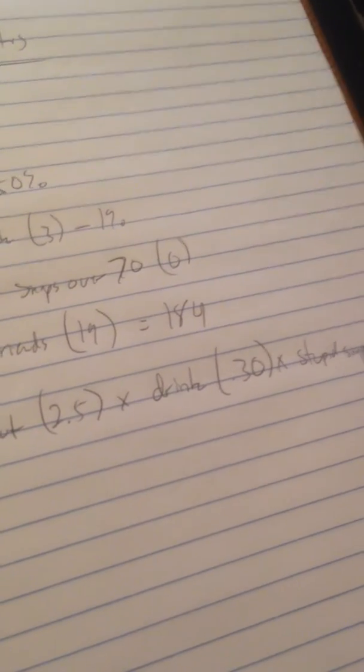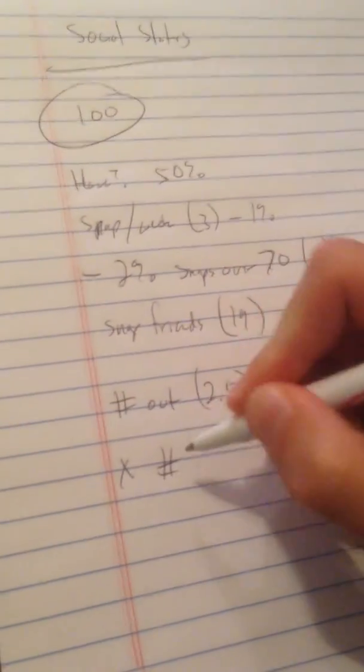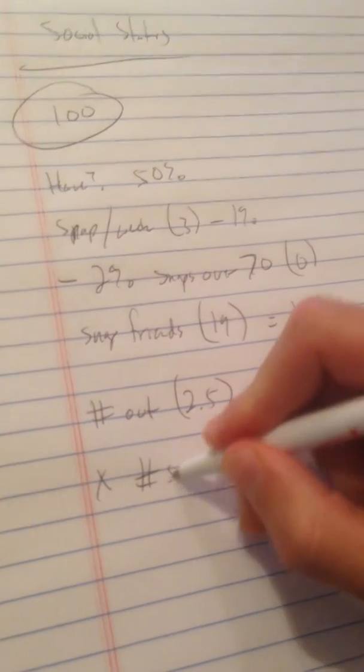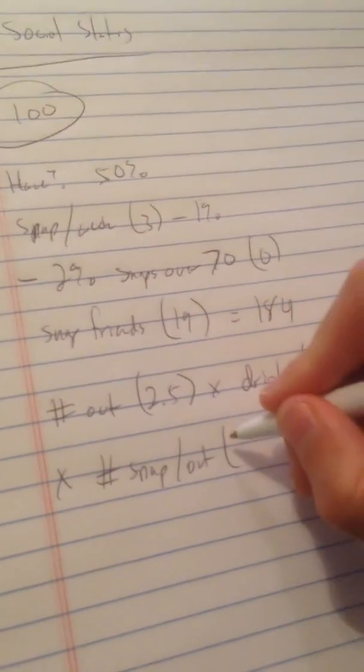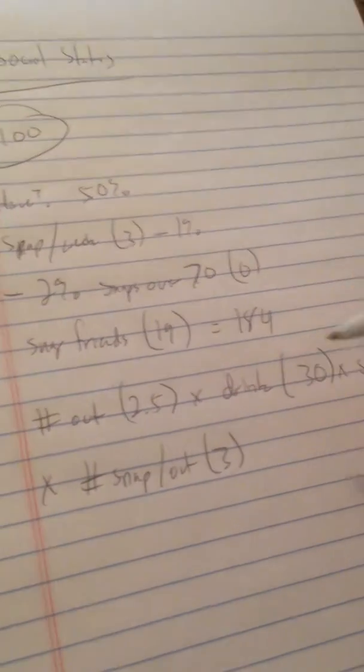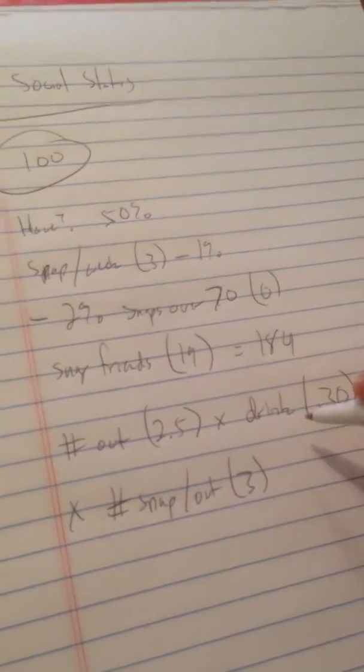We're going to give that 50% at this point in the night, times number of snaps that I send while I'm out. We're going to call that probably 3. I'm probably sending 3 snaps. So that's going to give me the number of bad snaps per week.